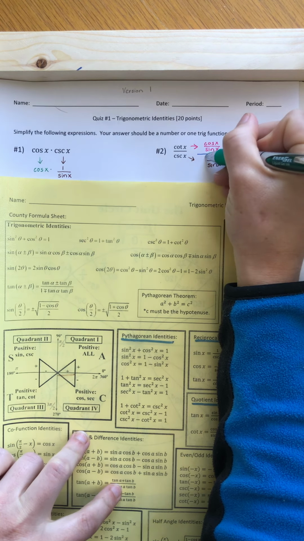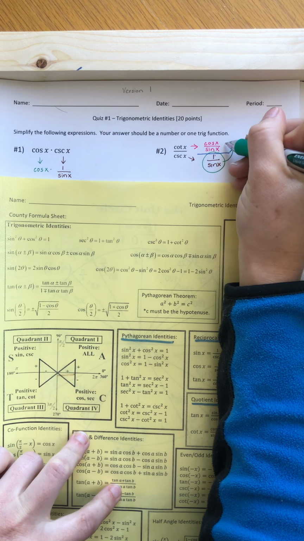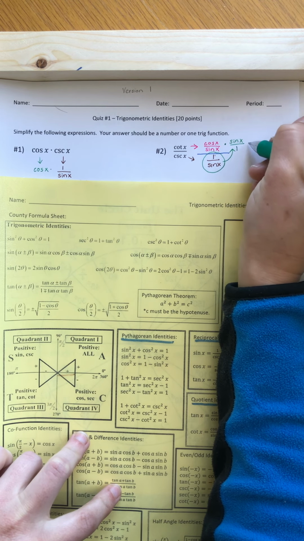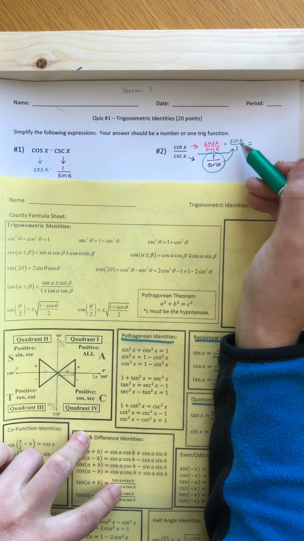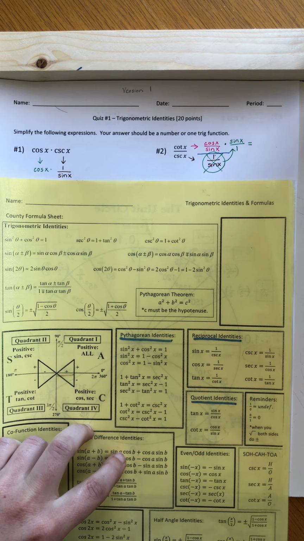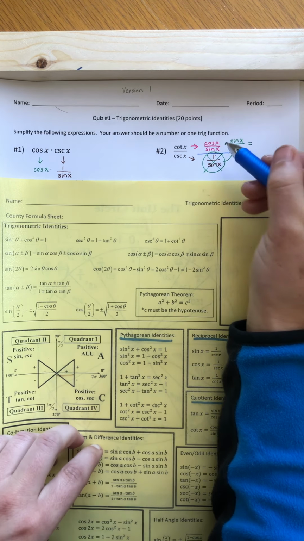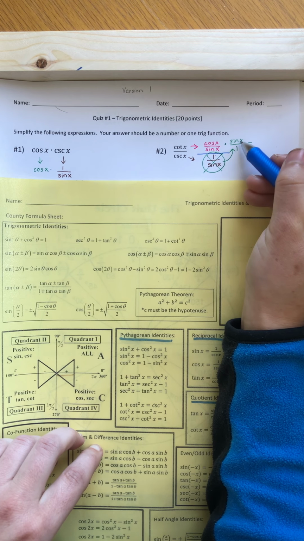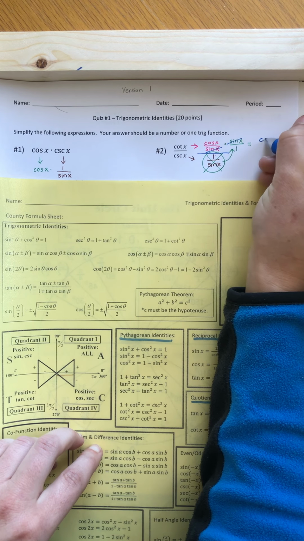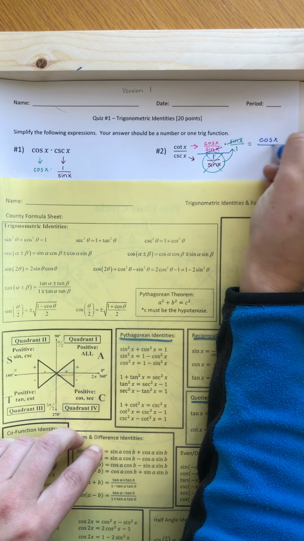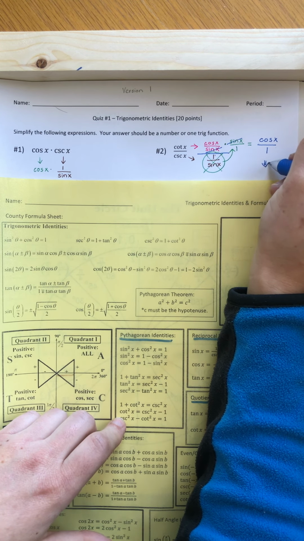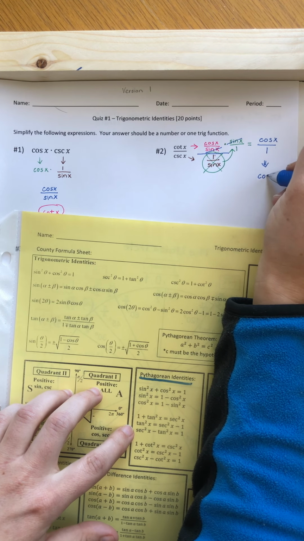Now remember, whatever you have in the denominator, you're going to flip it and multiply. We're going to multiply by the reciprocal. That's what it's officially called. So after you move it up to the top and you flip it, that one goes away. So now I have a sine at the top and a sine at the bottom, so those cancel. And I have cosine x at the top over 1 at the bottom. And cosine x over 1 simplifies to be just cosine x.